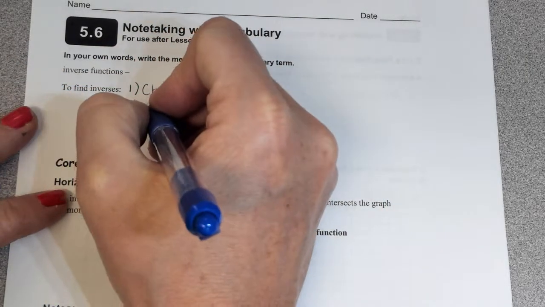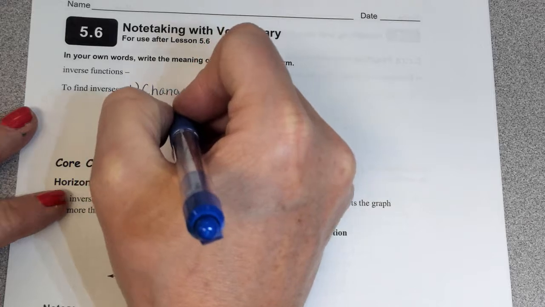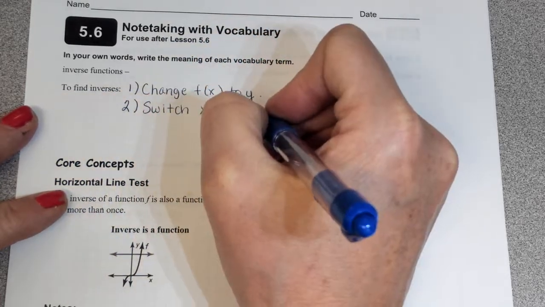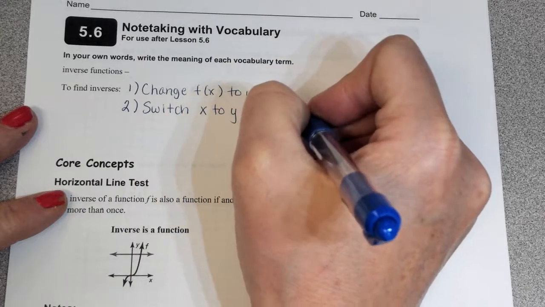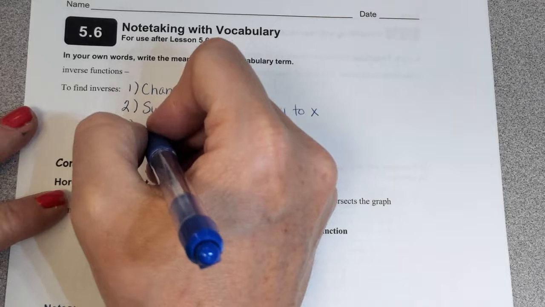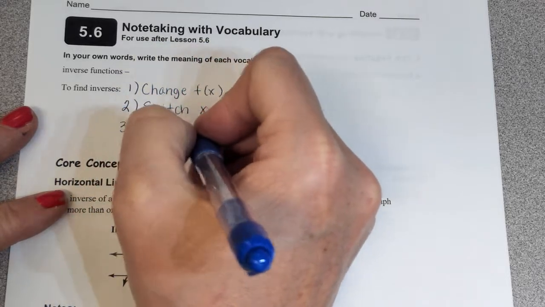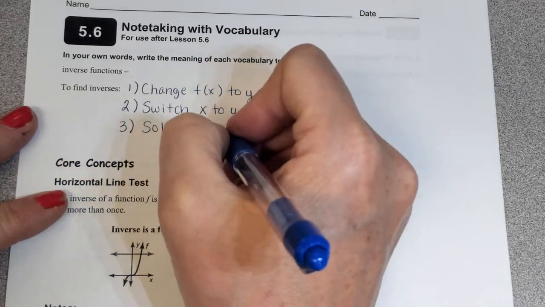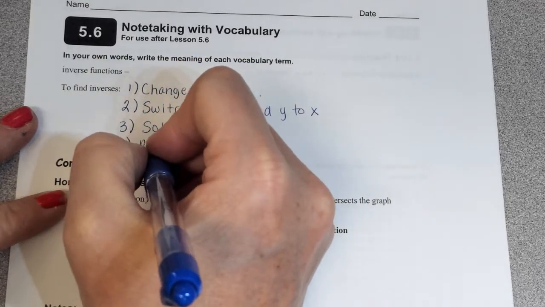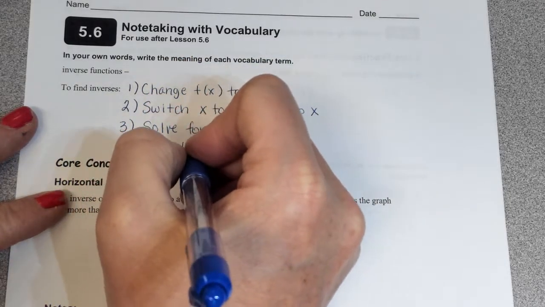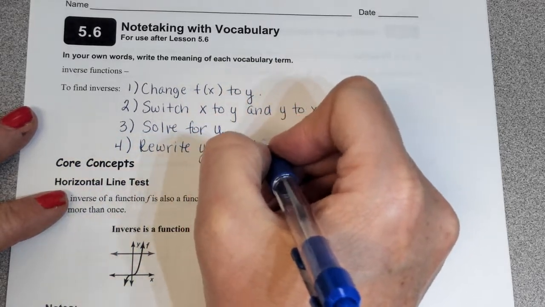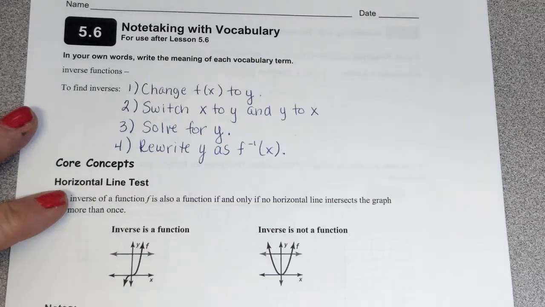The next thing we do is we switch x to y and y to x. The next thing we do is we solve for y. And the last thing we do is we rewrite y as f to the -1 of x.